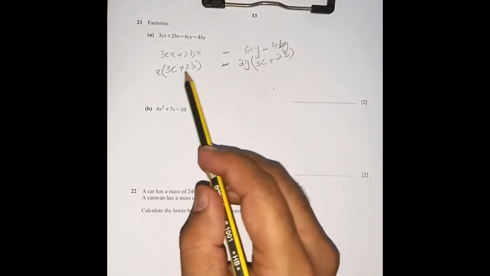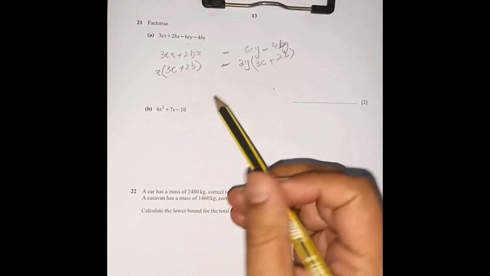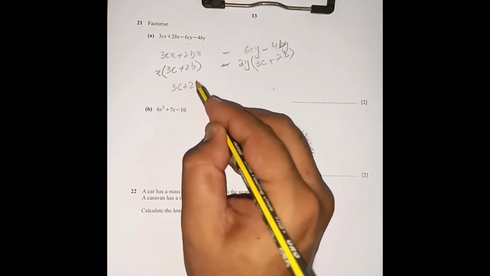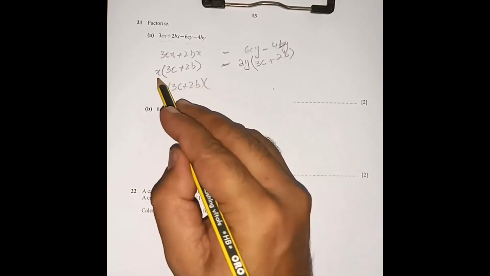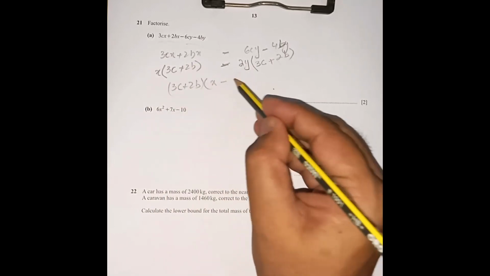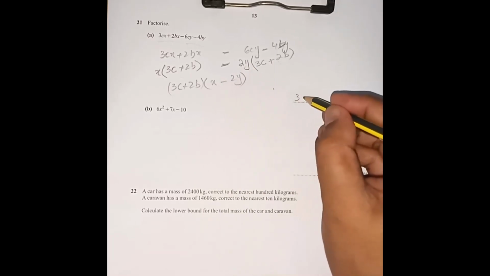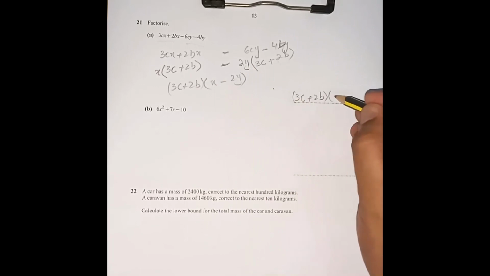Then in this one again these two are common, so you will factorize this one, 3c plus 2b, and it will cross with that, so x minus 2y. So this is the answer: 3c plus 2b and x minus 2y.